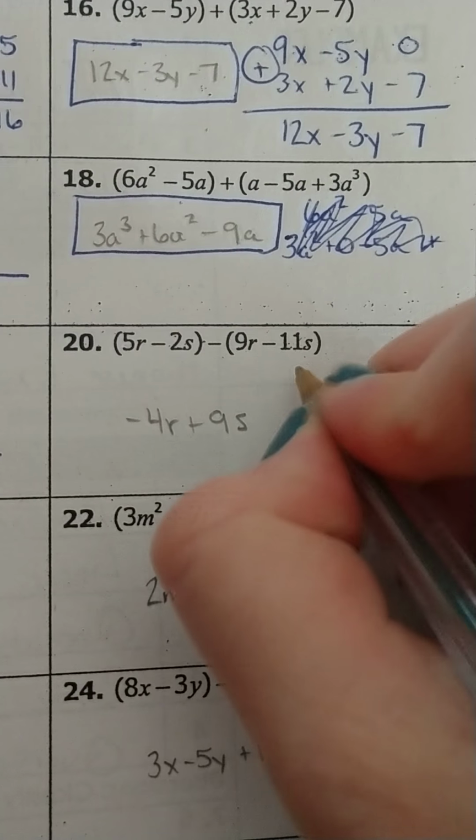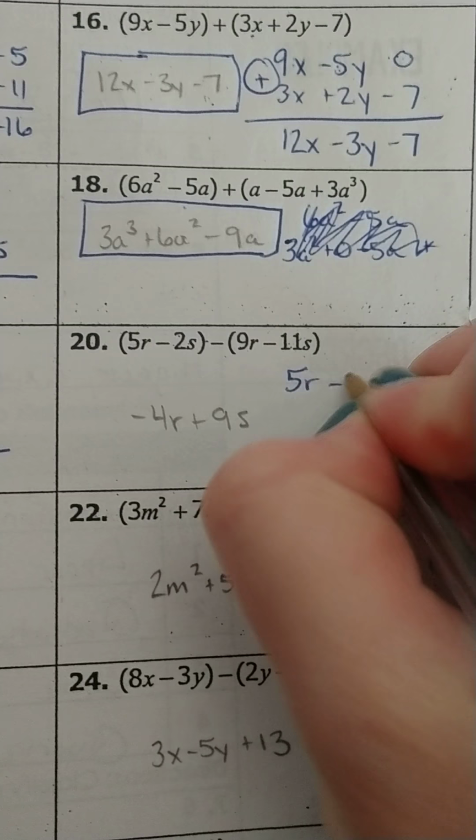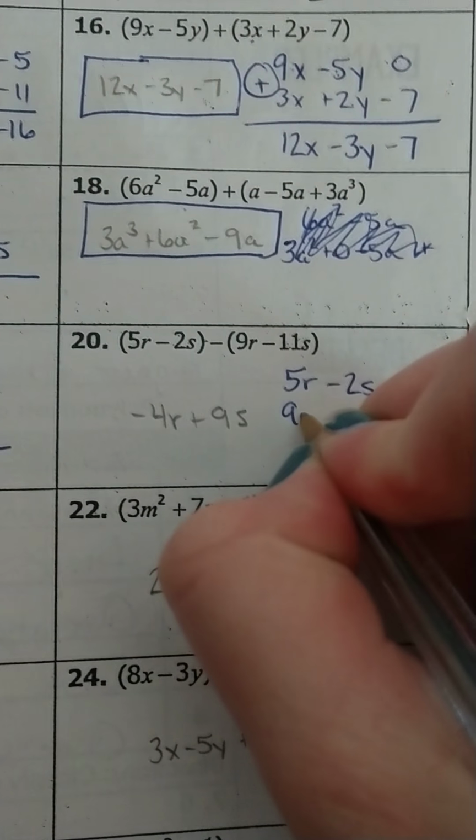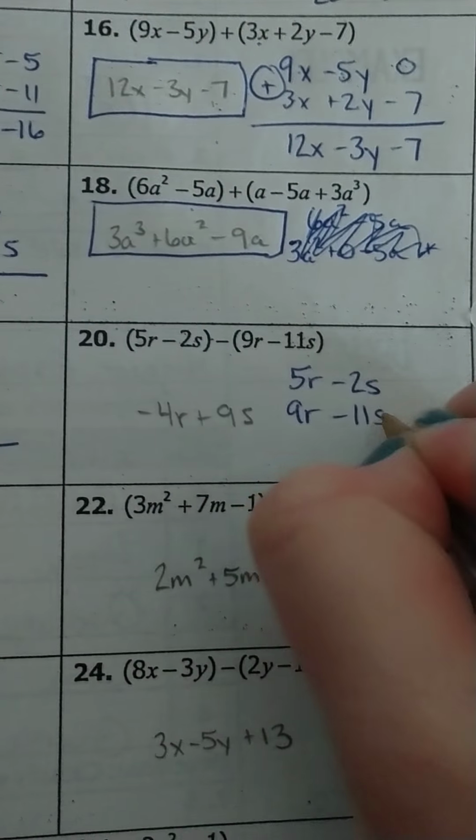20, you've got the two different variables again. So 5r minus 2s. I want to make sure I've got an r over an r.